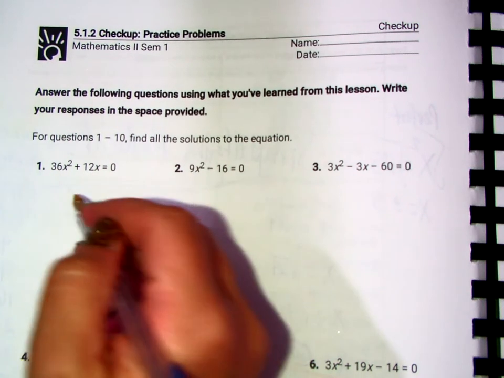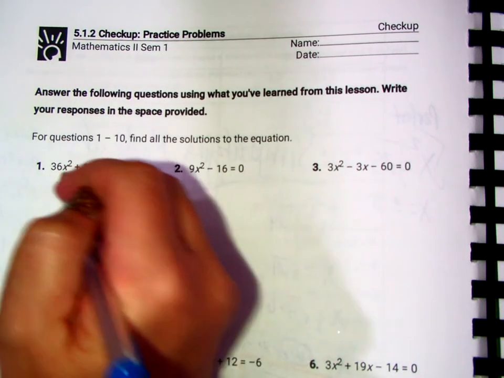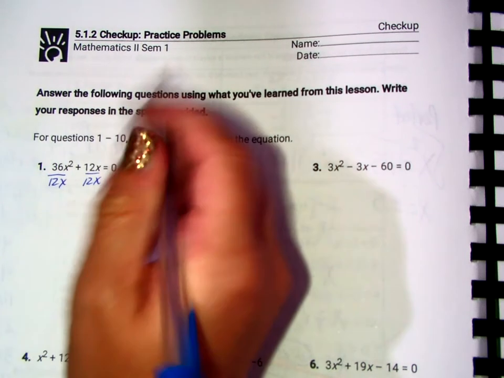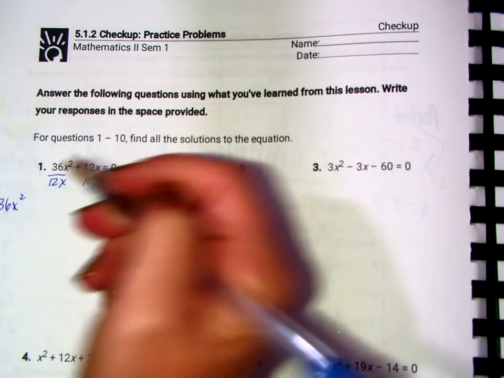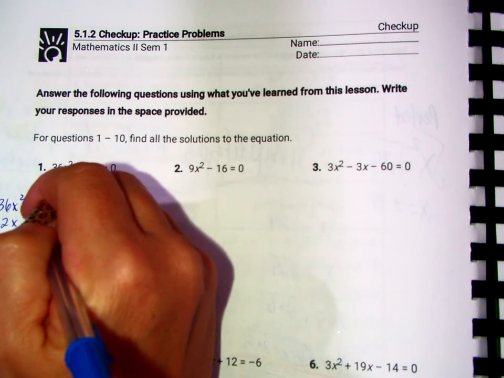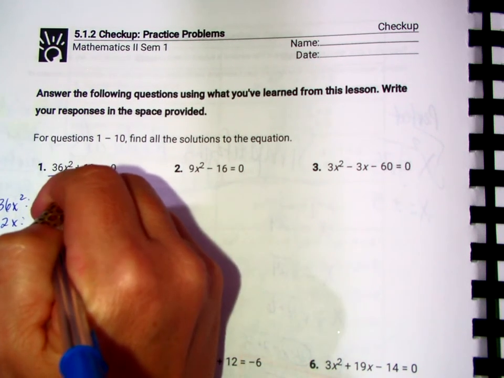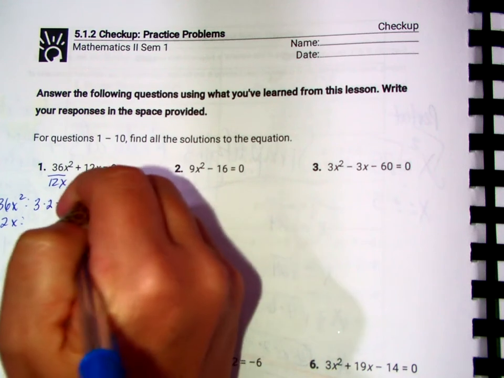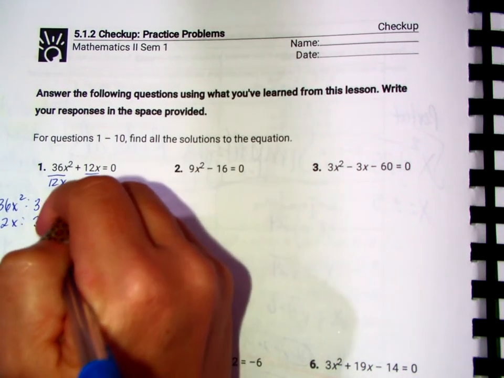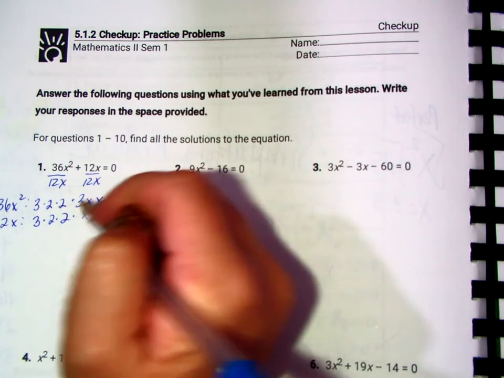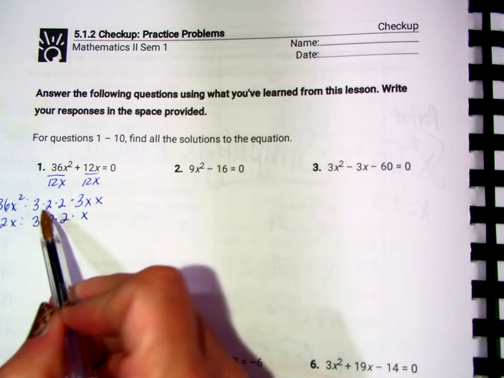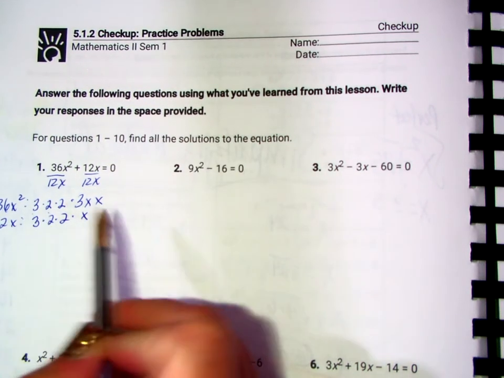There were two methods I showed you guys for factoring this with the greatest common factor. Some of you can see it as just dividing 12x straight out. Some of you need to see it completely broken out. So I'll do it both ways. 36 could be written as 3 times 2 times 2, that makes 12 times 3, x x. And 12 is 3 times 2 times 2 times x. 3 times 2 is 6, 6 times 2 is 12, there's my 12. 36 is 6 times 6, so there's my 36.